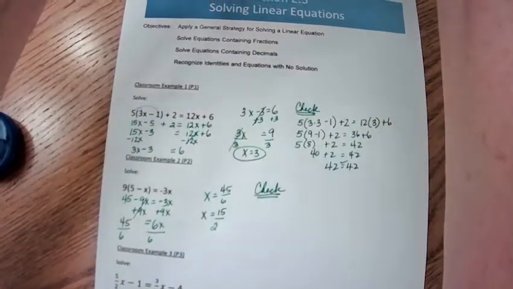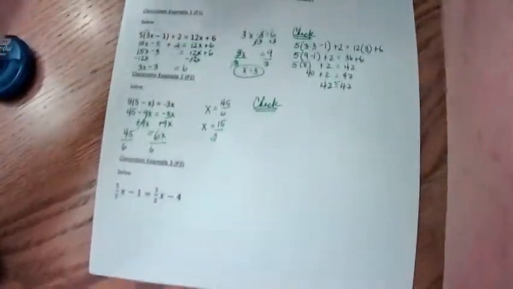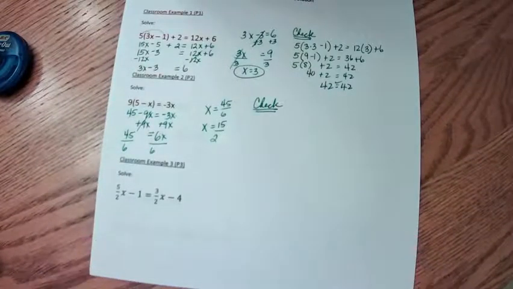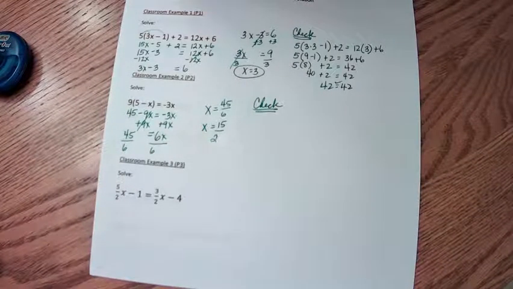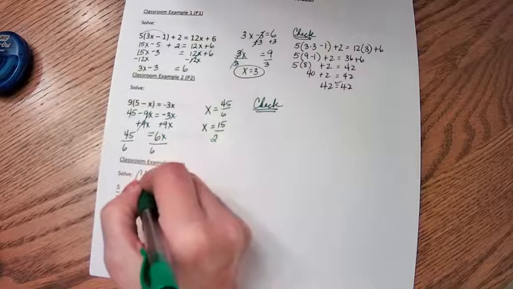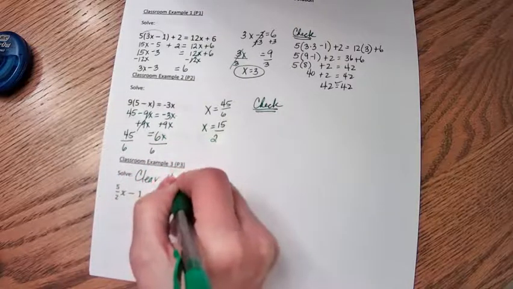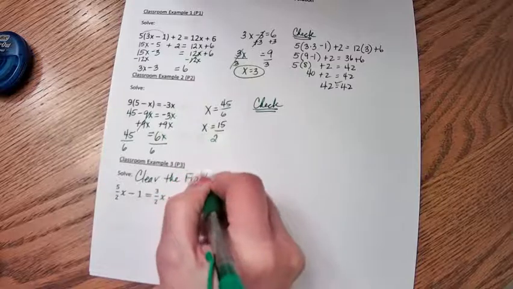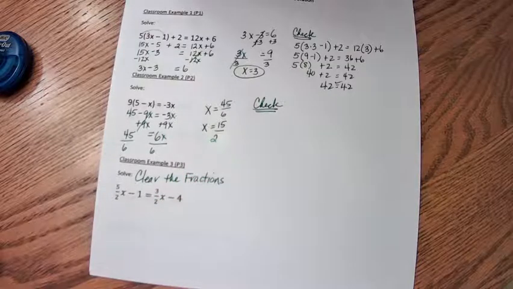Now let's look at this last problem here on this page, because we look at this and we go, oh, fractions, and some people just say, oh, I don't like working with fractions. You'll do fine with fractions. Our first step here is we will want to clear the fractions. So I agree, sometimes fractions can make problems one degree harder, but there is an operation to clear the fractions.